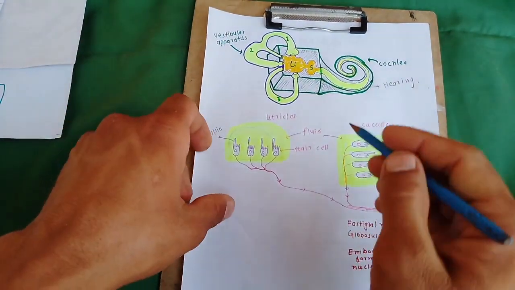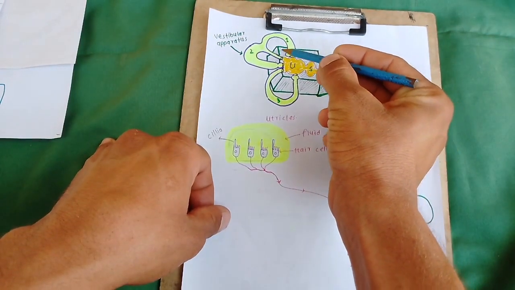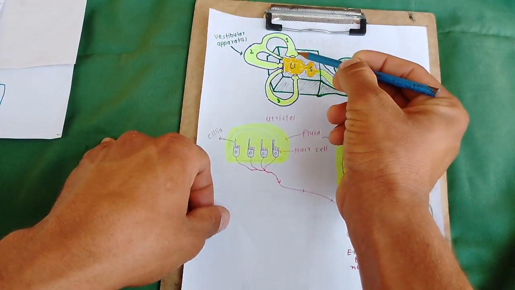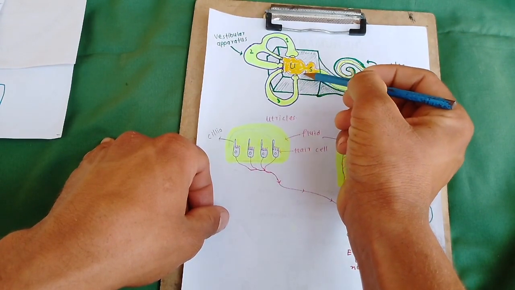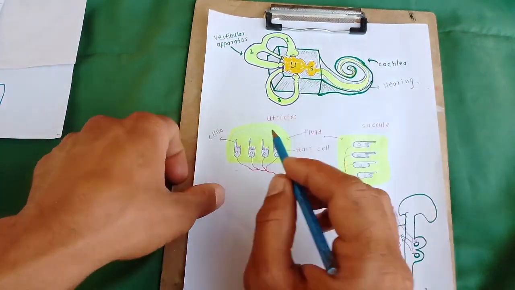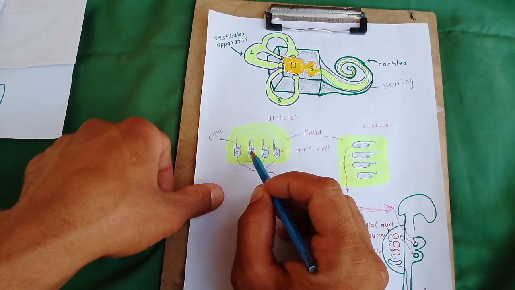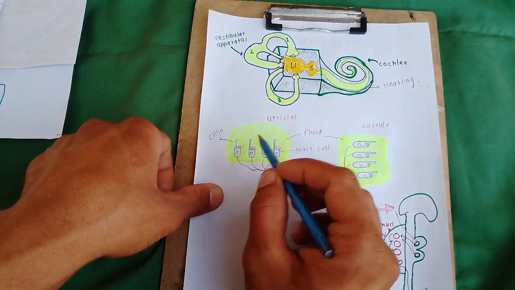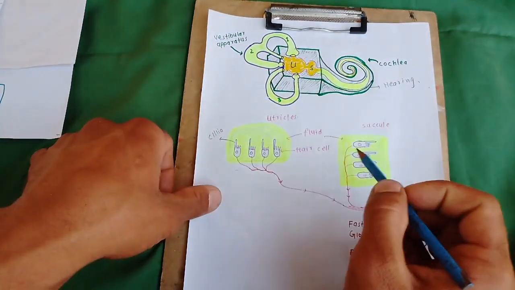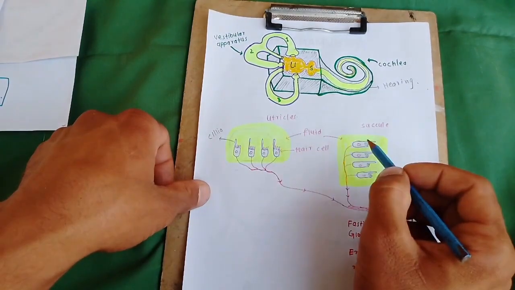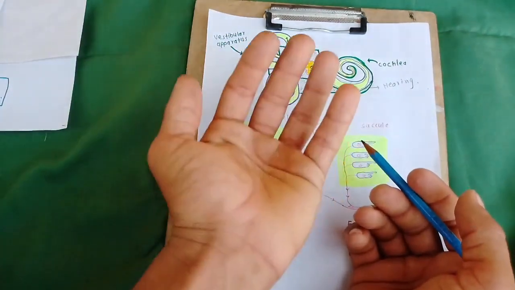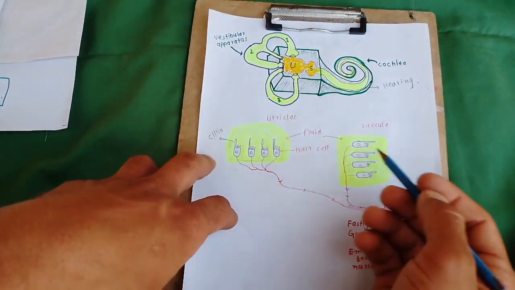All these organs consist of hair cells. These are the hair cells, which are covered by the otolithic membrane. The yellow color is the otolithic membrane. So this is the utricle, and this is the saccule. The utricle is present horizontally, and this is present vertically.